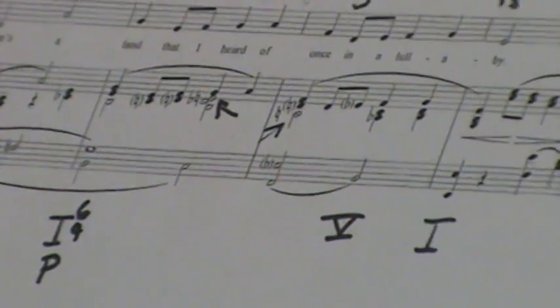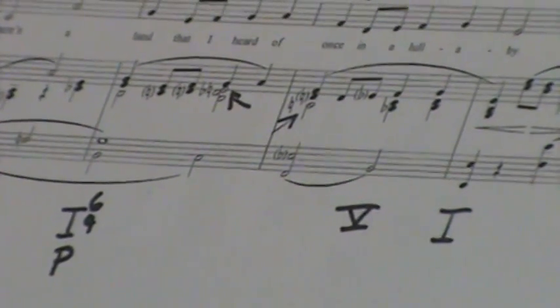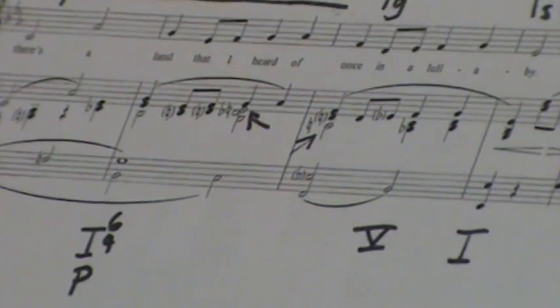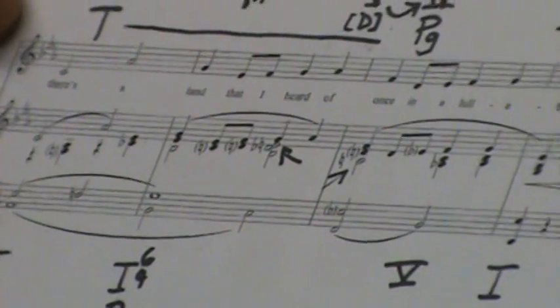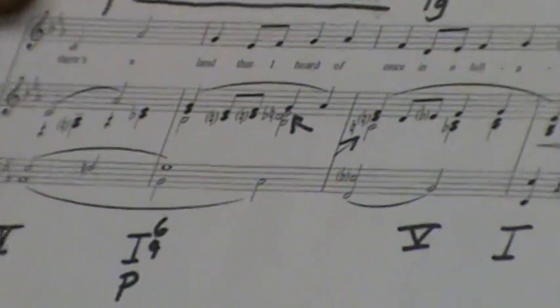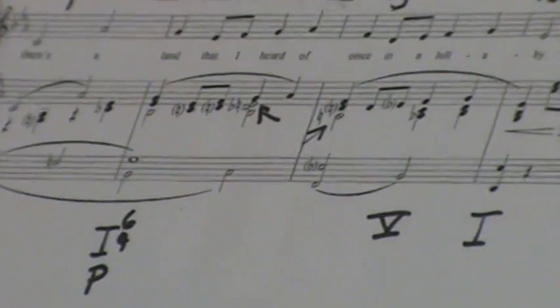Now we have to check it out and make sure that's really true, because some raised notes will be chordal fifths that have been raised. We can alter the fifth in that way now. So you can't just assume it, but you can make it your first guess.